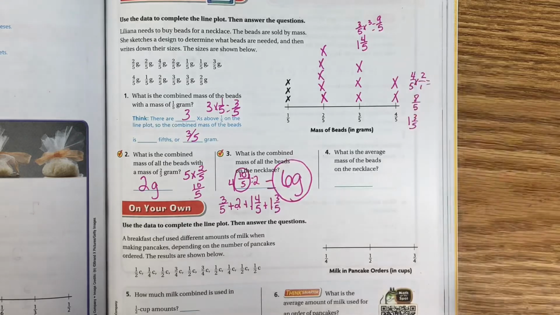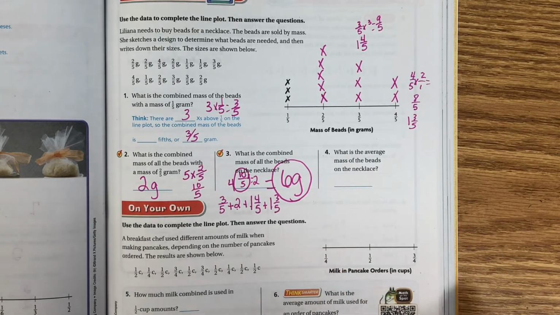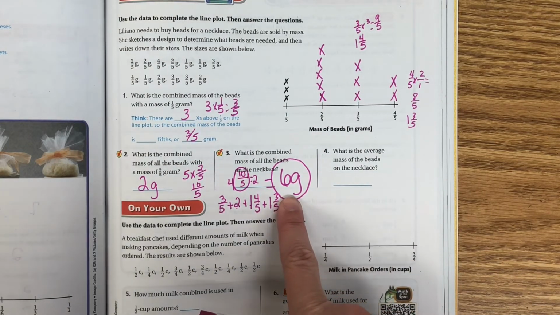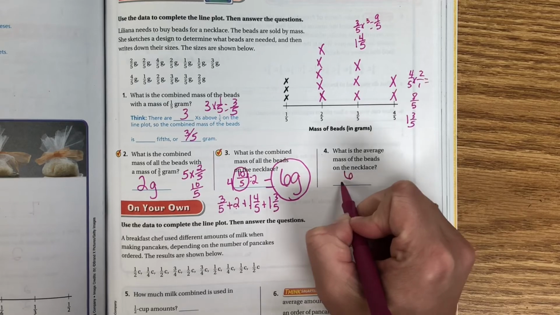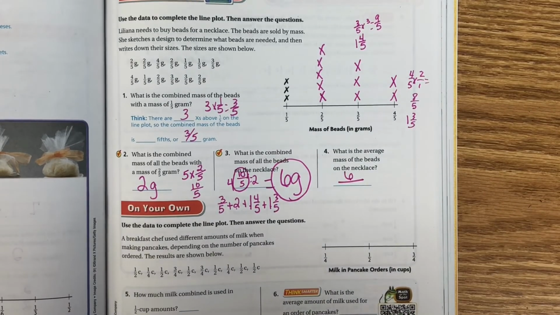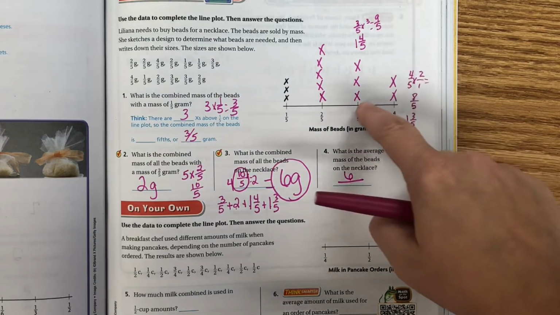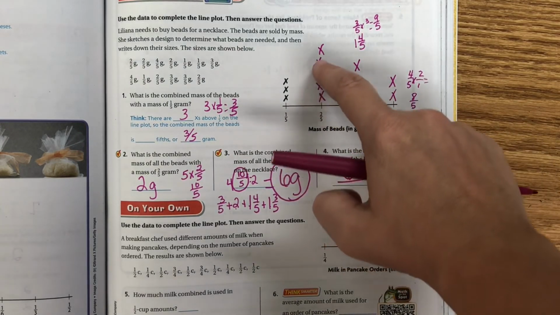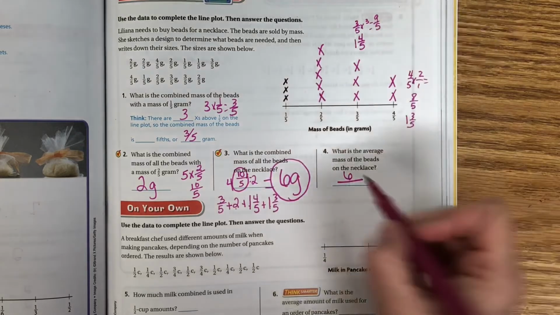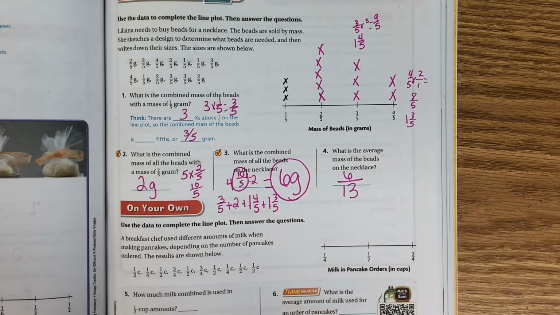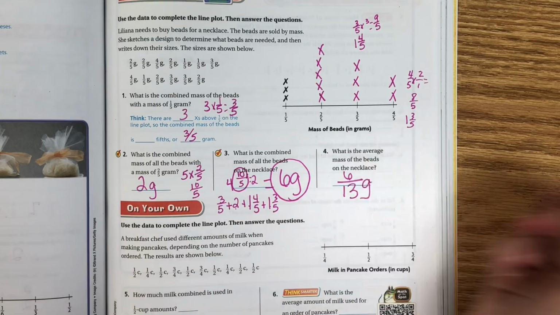The last question that we have to do, the average mass. So how you find the average is you take the mass, which is 6, and you put it in fraction form over how many X's you have total. We have 1, 2, 3, 4, 5, 6, 7, 8, 9, 10, 11, 12, 13. So 6/13. 6/13 is the average mass.